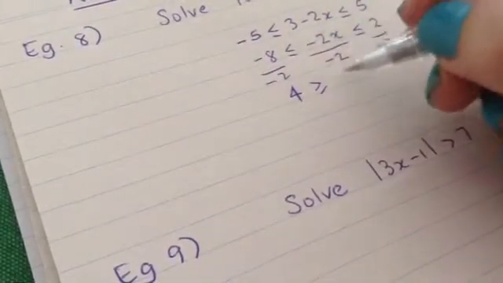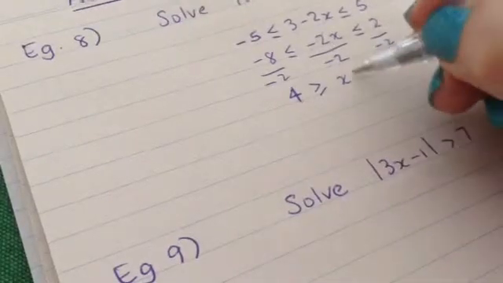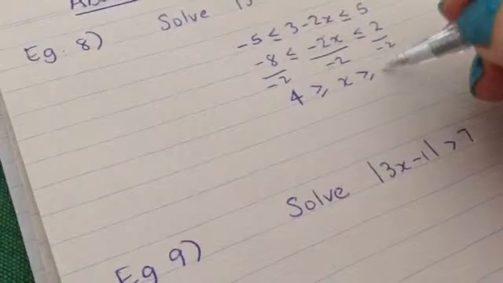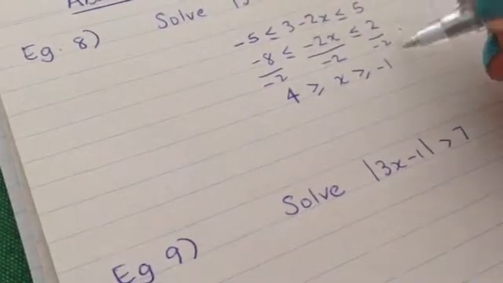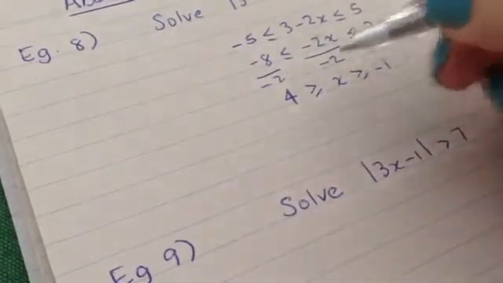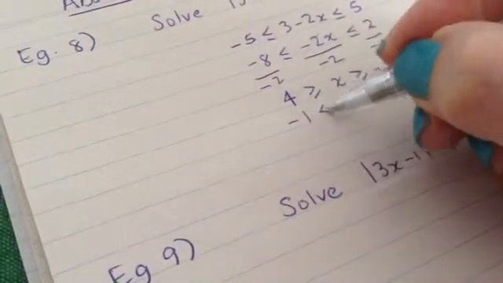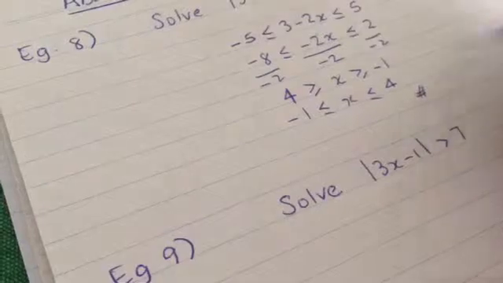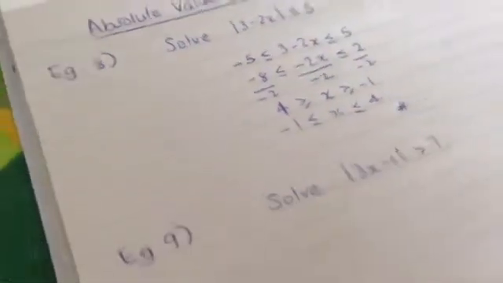That cancels, so you're going to have x, and then reverse your inequality sign again. You've got 2 divided by minus 2 is minus 1. And simply write that with the lower value down this end. So minus 1 is less than or equal to x, which is less than or equal to 4. And that's that one. Next question, example 9, is similar.